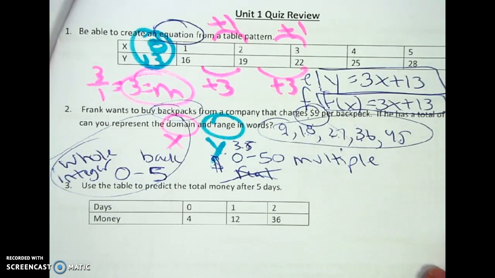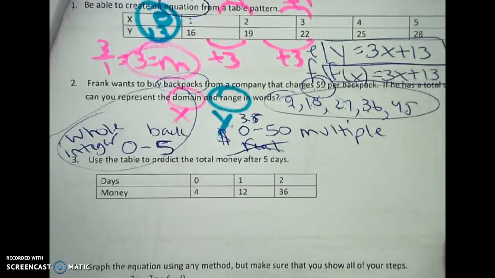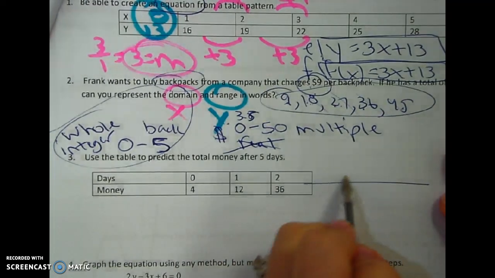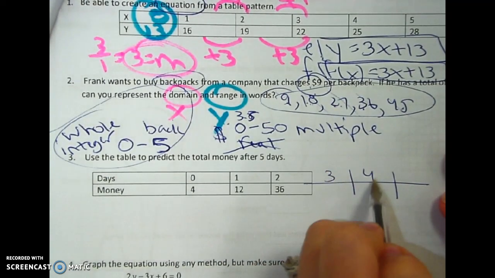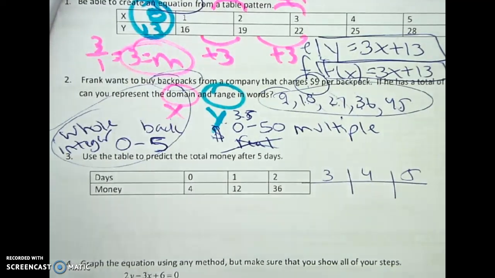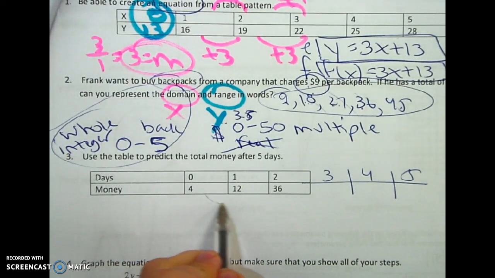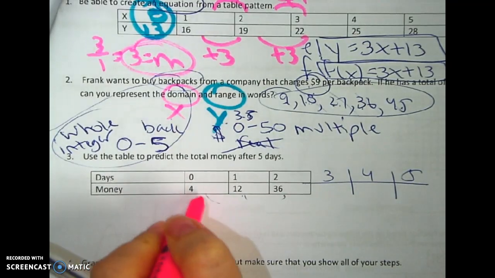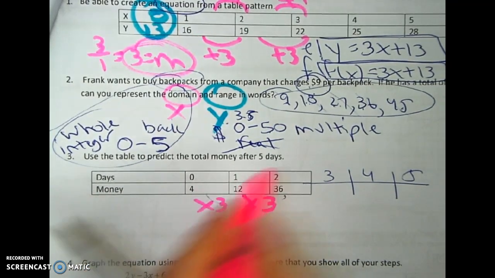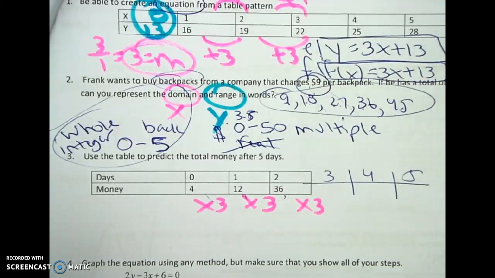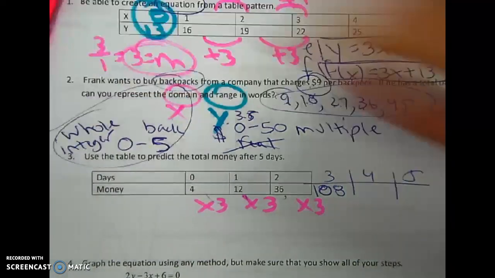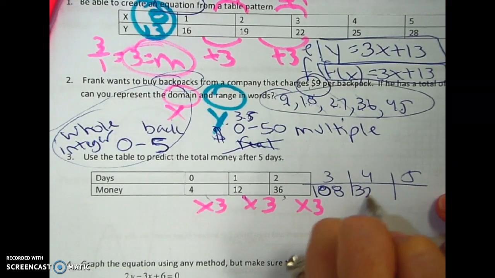All right. Let's go to number 3. Use the table to predict the total amount of money after 5 days. So this is 3, this is 4, and this is 5. Let's look here. It's not plus 8, but what I do notice is that it's times 3, times 3, times 3. So 36 times 3 is 108. 108 times 3 is 324.